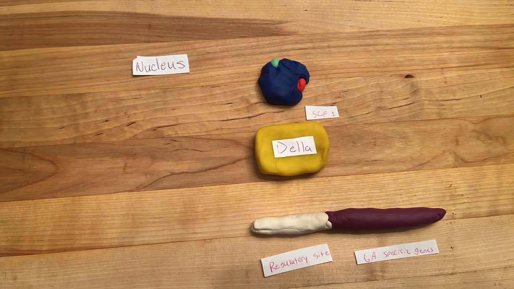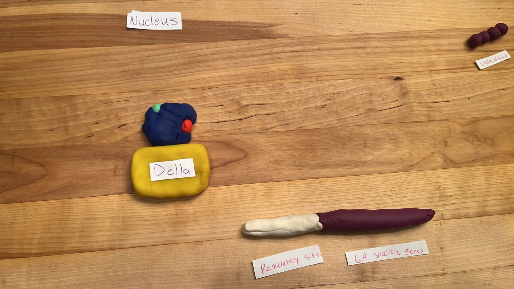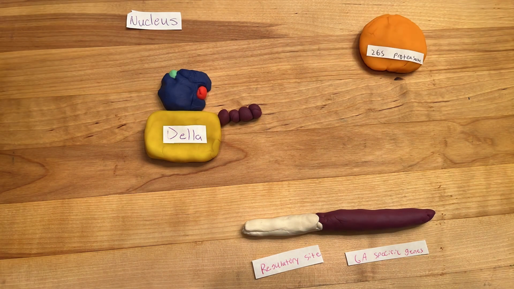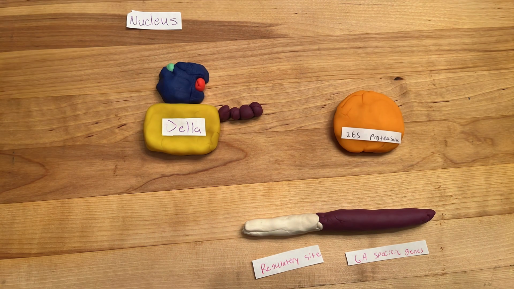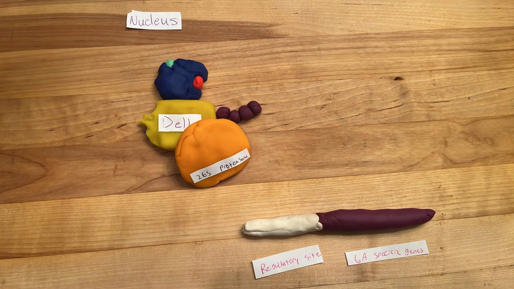This allows the F-box protein, SCF1, to attach to the GID1. This complex then has the capability to adhere to the DELLA repressor. This begins the process of polyubiquitination, which attaches ubiquitins to the DELLA repressor. This marks the DELLA repressor as a target for the 26S proteasome to degrade and destroy.